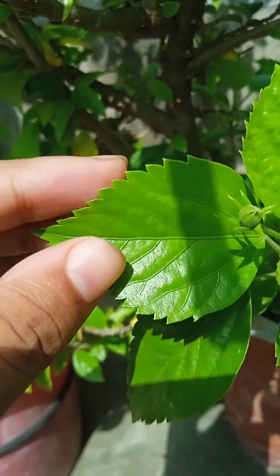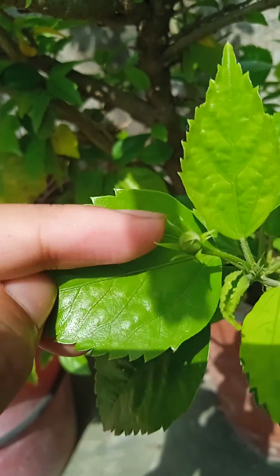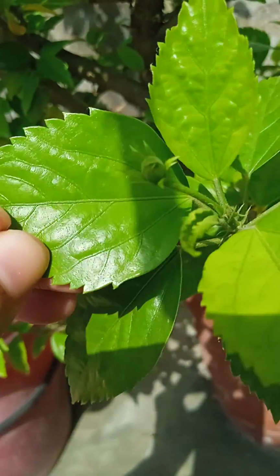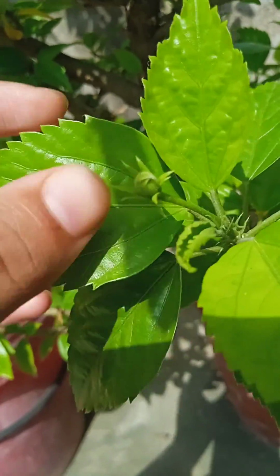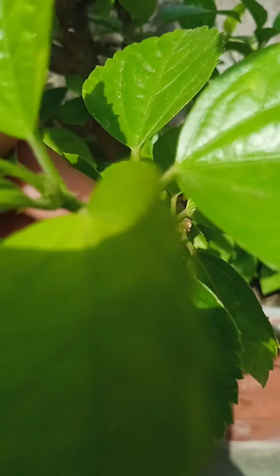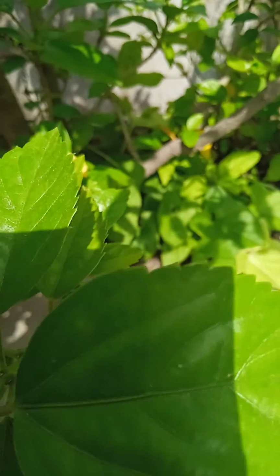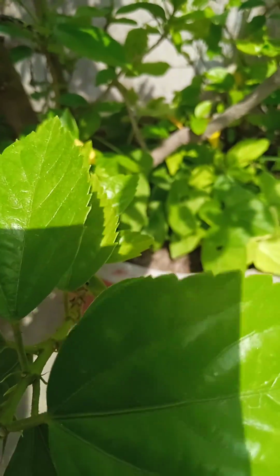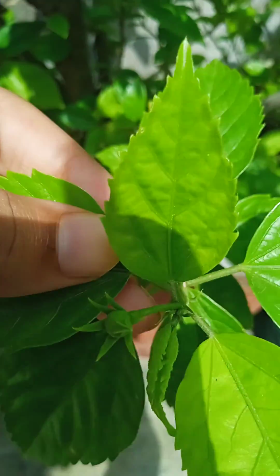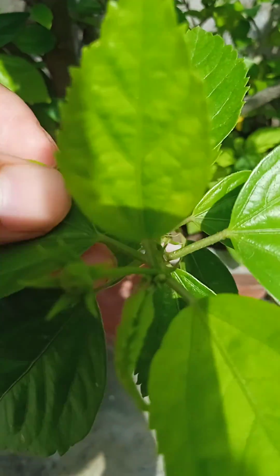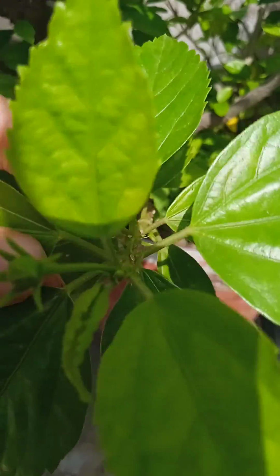It has a blade, you can see here, and this is entirely your lamina. We will later talk about its venation. First let's see the parts. Here you can see that it has a petiole. Petiole helps the leaf to flutter in the wind and to exchange gases, right?